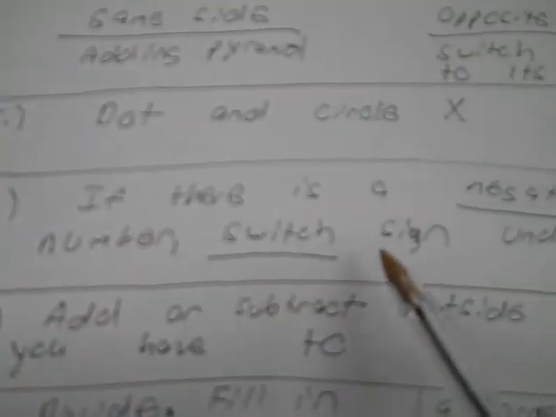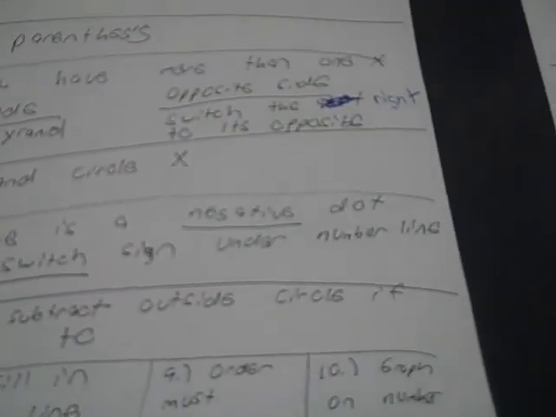Again, if there's a negative dot number, here the dot number is 1. It's not negative, but if it is, you got to switch the sign under the number line. Okay, add or subtract outside the circle if you have to. Well, we have to because there's this 5 outside of it. Okay, so I need to subtract 5, and I subtract it from 2. Okay, so 2 minus 5 is negative 3, and then I have my sign, and then I have 1 dot x.